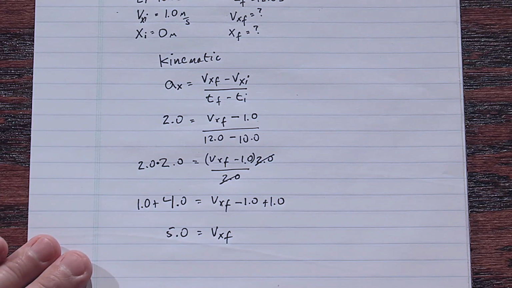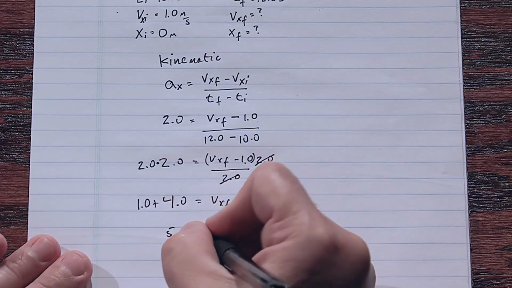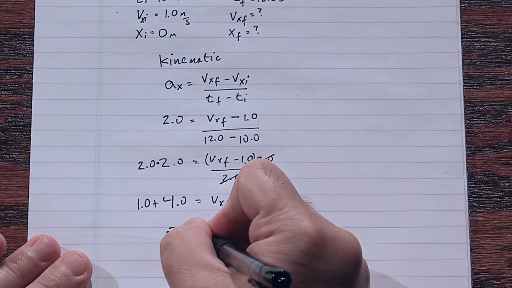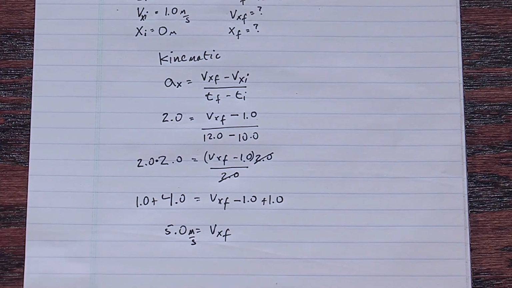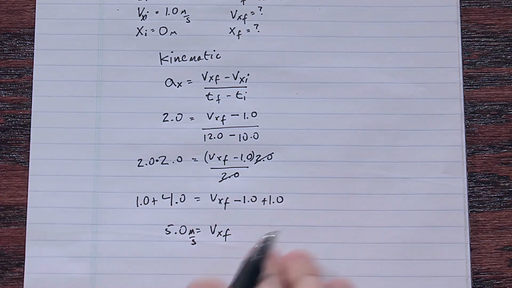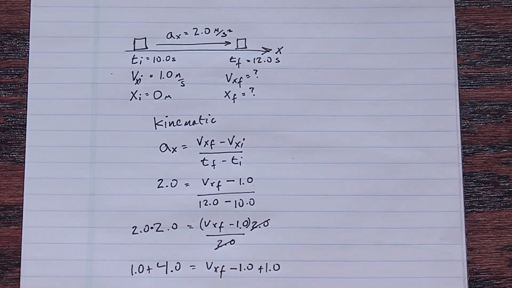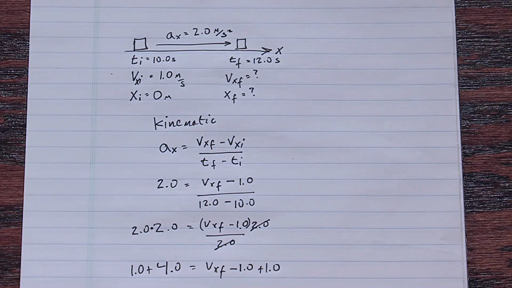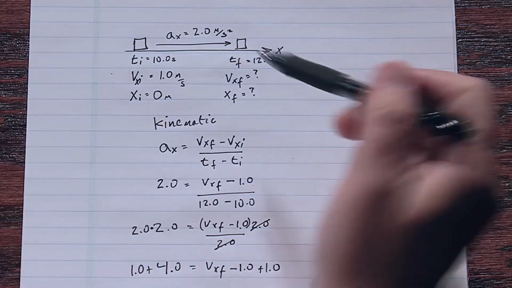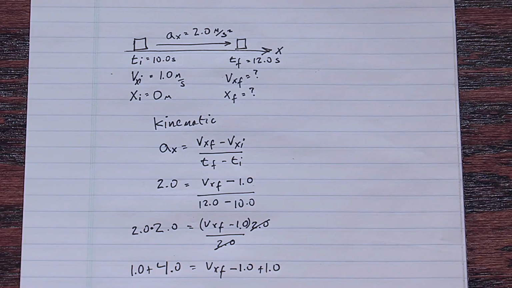What are our units? Well, we're in basic metric units, so we know that our basic metric units of speed or velocity are meters per second. So Vx final is equal to 5.0 meters per second, and we've answered the question that was asked of us. If we wanted to, we could also answer the question of what is x final. We weren't asked, but we could also have found an equation with x final in it without Vx final and answered that question as well. But we weren't asked, so we won't do that this time.